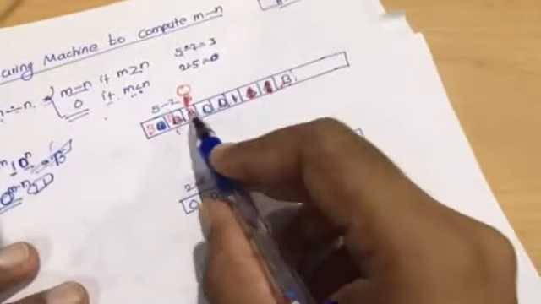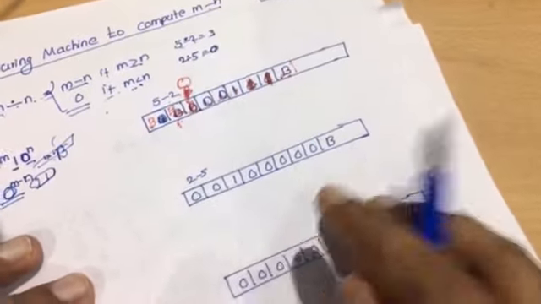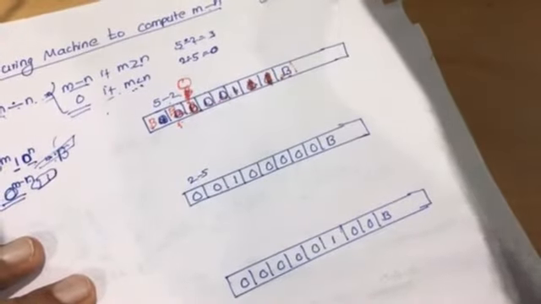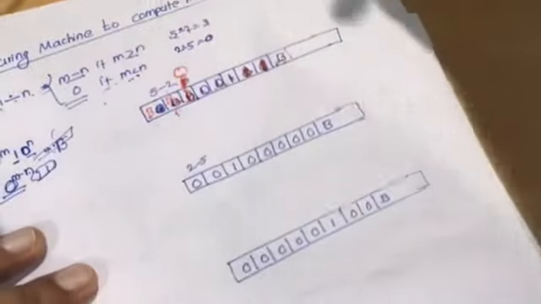Now let us design the Turing machine. Initially, let us design the Turing machine for this computation, that is for 5 minus 2. Later, after this, we will design the machine for the 2 minus 5 computation. As usual we have to start with the initial state q0. So let me draw the machine here.